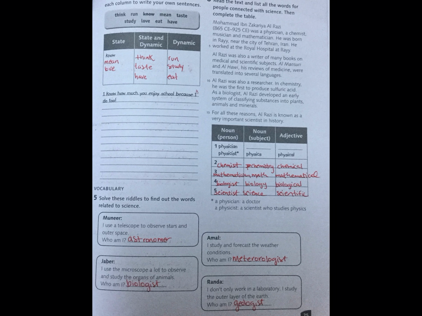Now you're supposed to choose 2 verbs from each column and write your own sentences. You can write, some people know the secrets of success, for the state verb. For mean, you can write, I mean they rarely make any mistakes. يعني بعتقد إنه ما بيعملوا أي أخطاء.